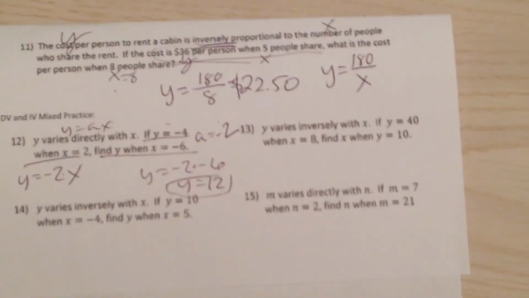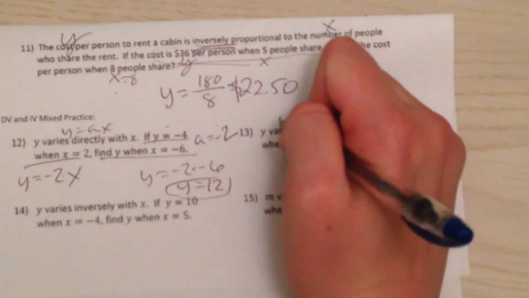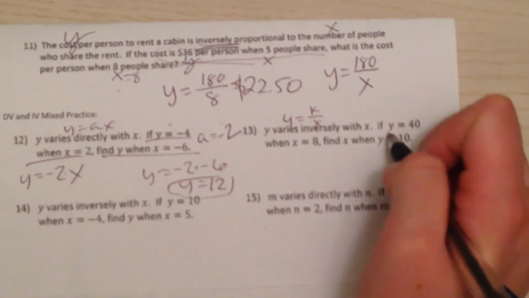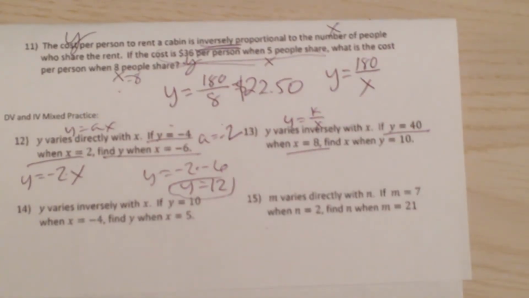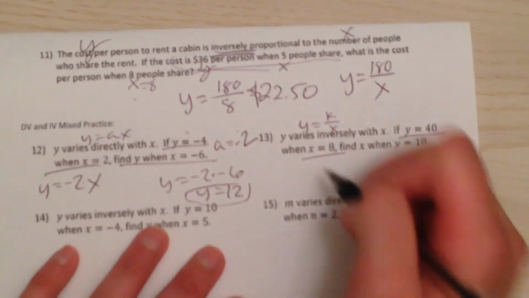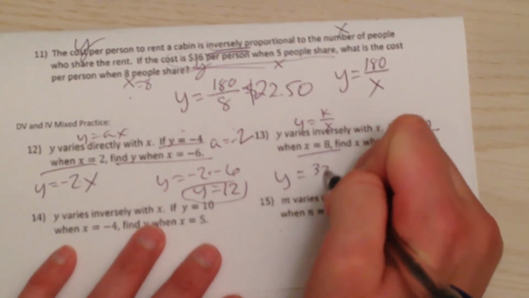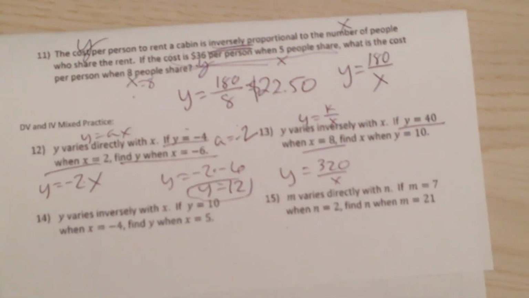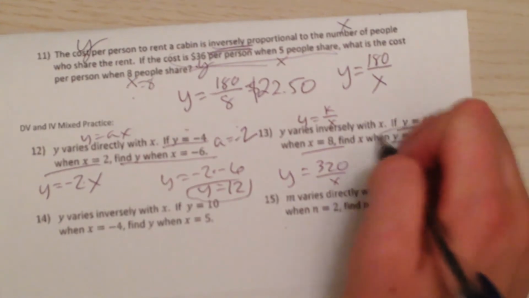For number 13, this one says varies inversely. So I'm thinking y equals k divided by x. And find that k every single time by multiplying the x and the y they give us. So the 8 times the 40 is 320. So I'm going to write y equals 320 divided by x. Now they're giving me a new value here for y equals 10.